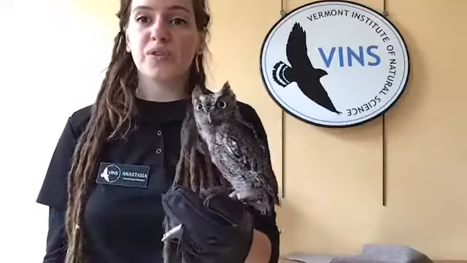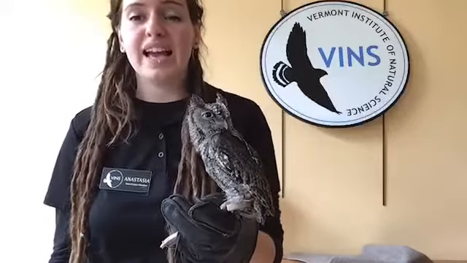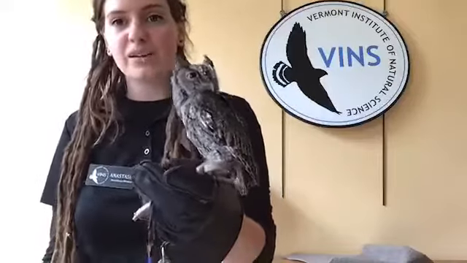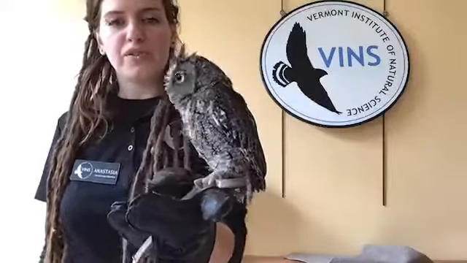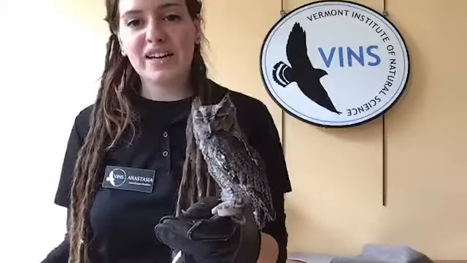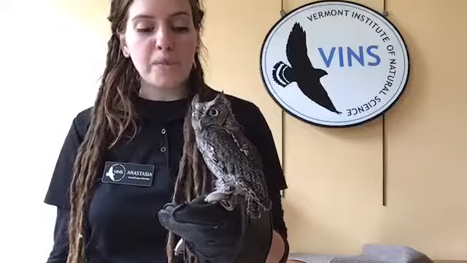Now, Miami, who's from Florida, does not need to have warm, fuzzy legs. He actually needs to keep cooler. So his legs are actually bald. I don't know if you'll be able to see him that well because he's kind of tucked in. But he doesn't have any feathers on his legs, and that helps him to keep cool.